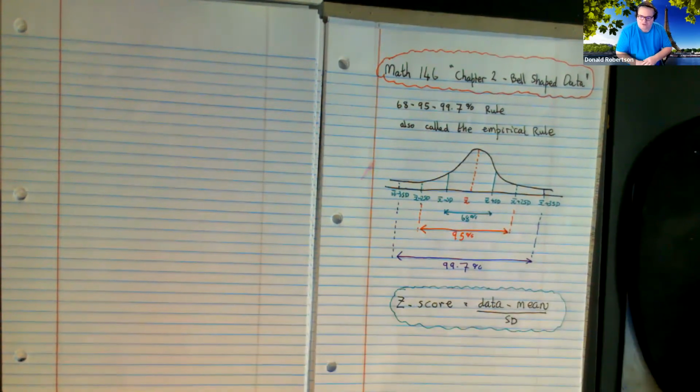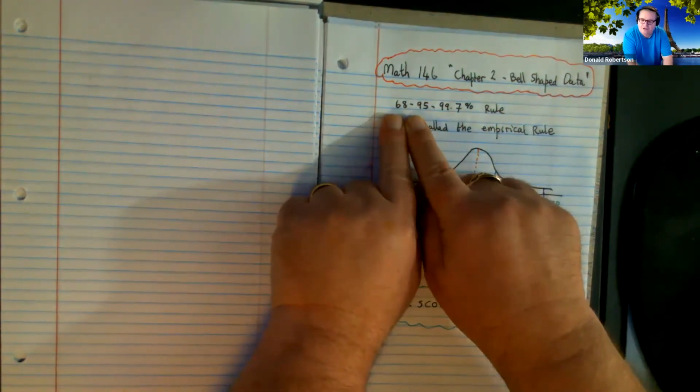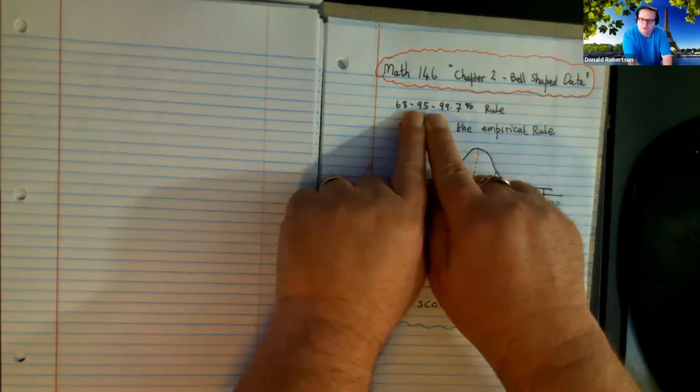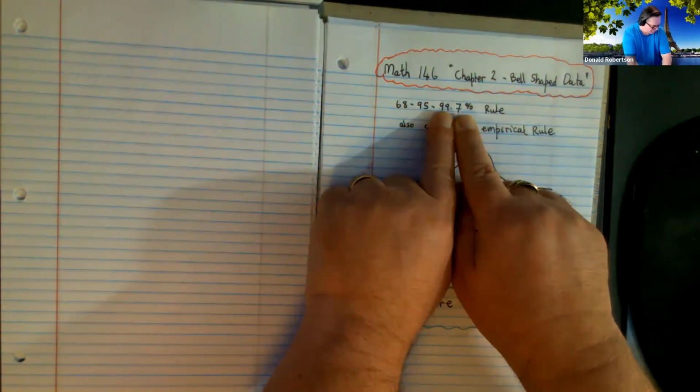And so if I just know the mean and the standard deviation, can't we figure out what percentage of people are in certain ranges? Quite specific ranges, right? 1 standard deviation, 68%, plus or minus 2, 95%, and finally, plus or minus 3 standard deviations, 99.7%.